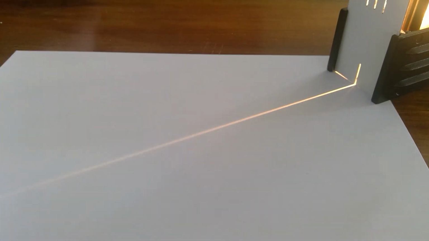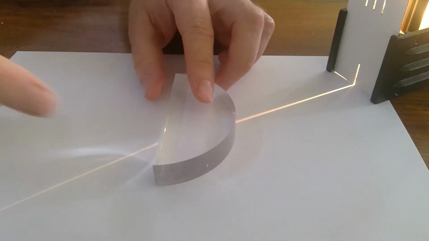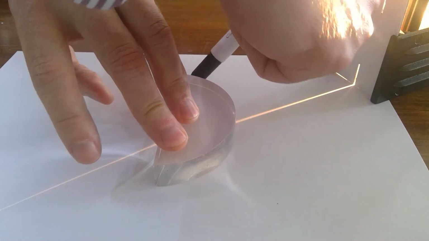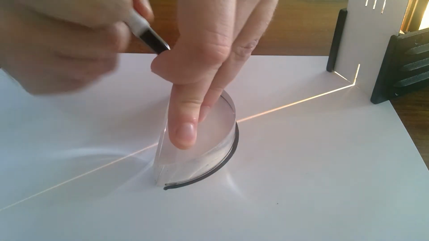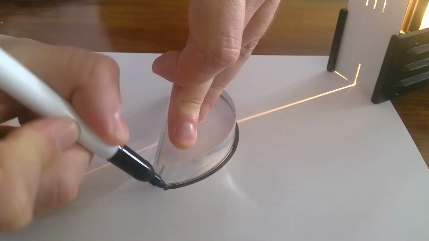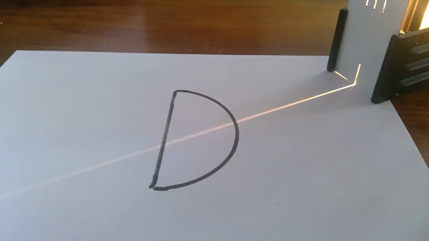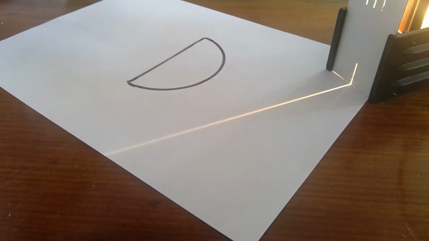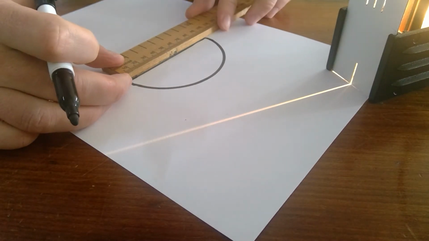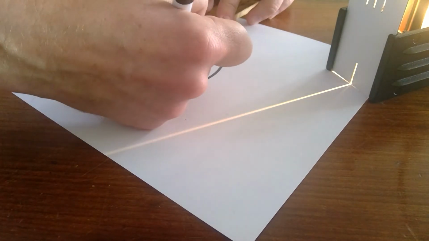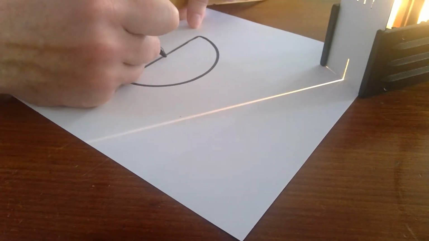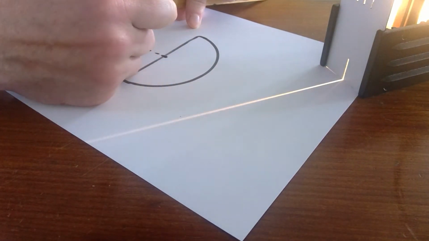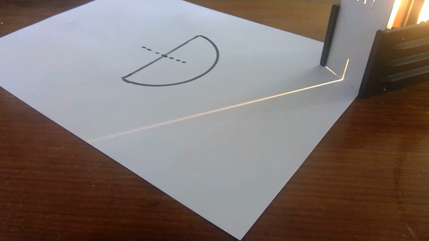First thing we do in this experiment is we draw around our glass block, and we then remove it and mark the center of the flat side. So using a ruler, it's going to be there, and we could draw a normal if we wanted, but it's not overly necessary at this point.